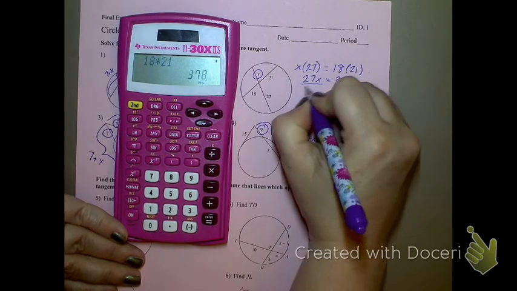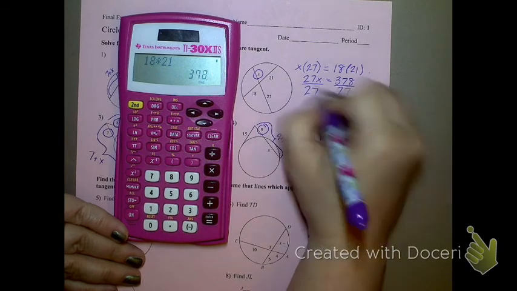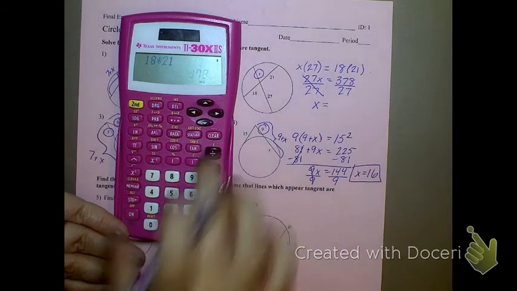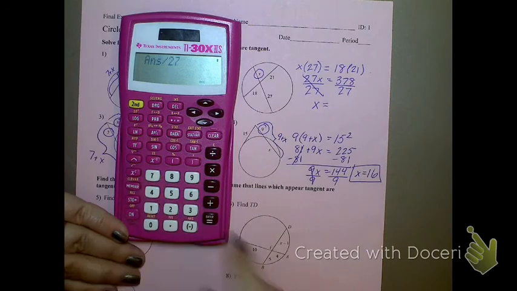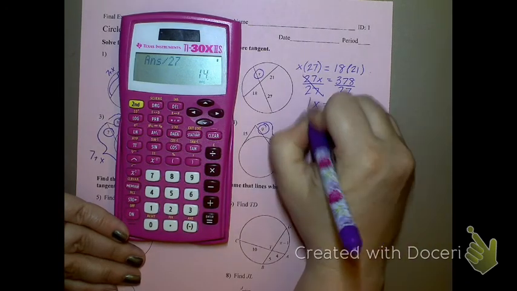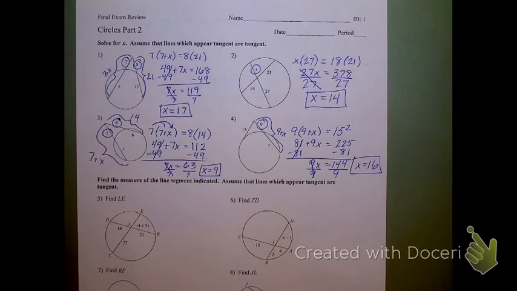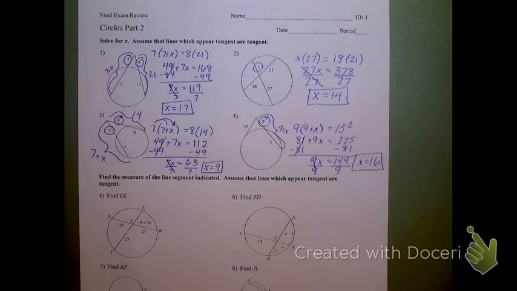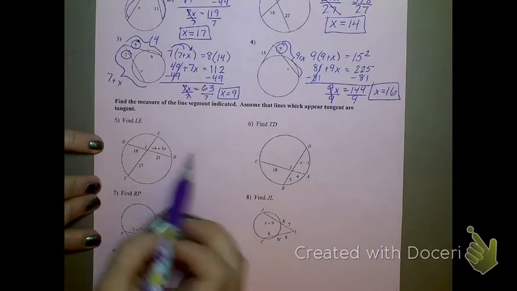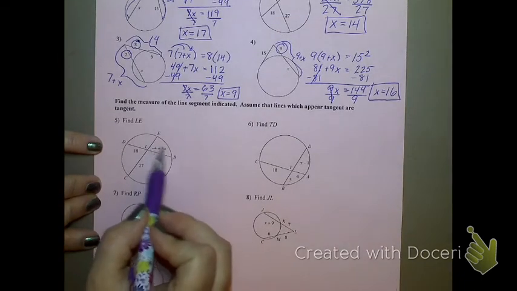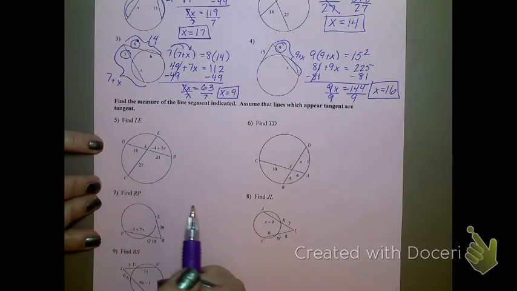Divide by 27, and x equals 14. Okay? Any questions about that first part? No. Okay. Now, next part is very similar. The difference is we have x's in here, which are a little bit trickier to find. Okay?